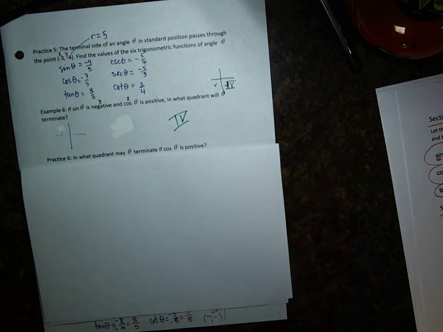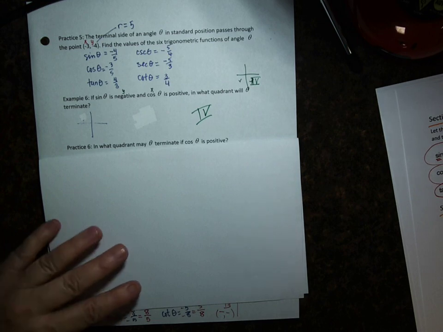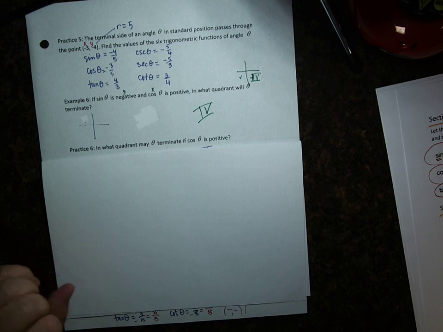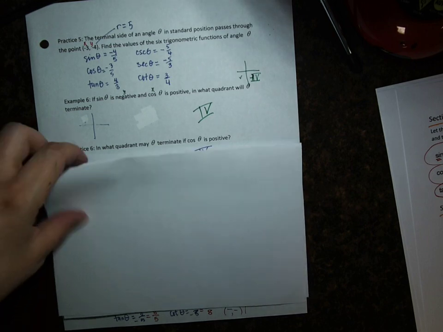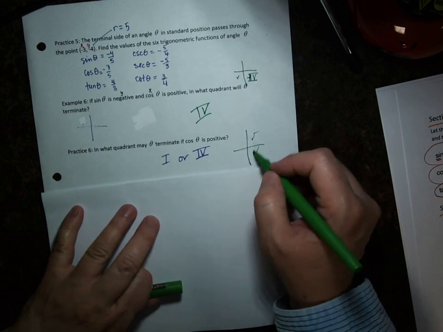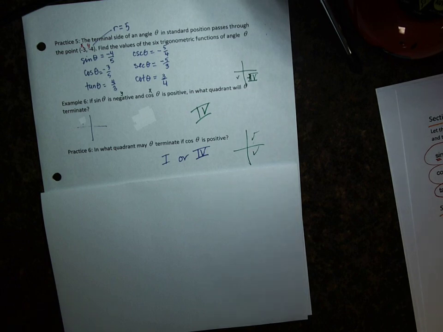All right, pause your video and try the next one on your own, please. Okay, in what quadrant may theta terminate if cosine is positive? They don't say anything about the sine. That's sort of unclear. We know the cosine is positive. So where would the x's be positive? Well, there would be 2 possibilities for that. The x's are positive over here and here, right, in these 2 quadrants. So that would be quadrant 1 and quadrant 4. Good. I hope you got that.